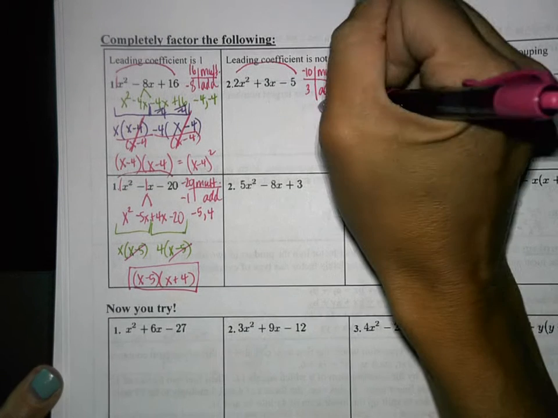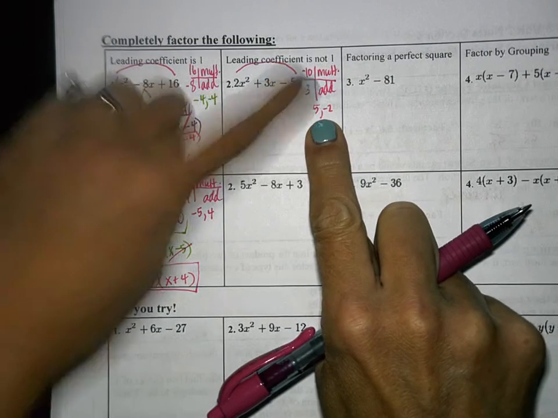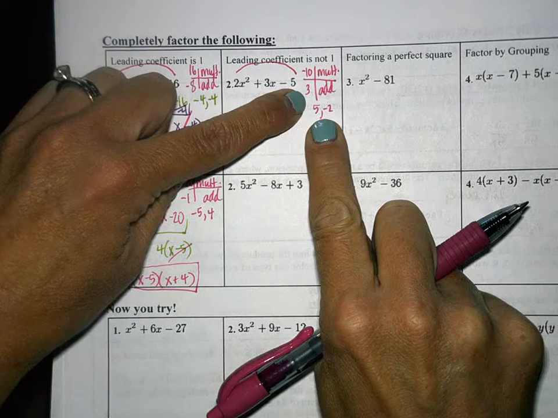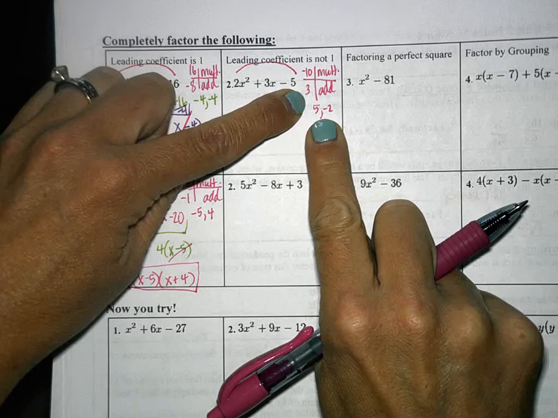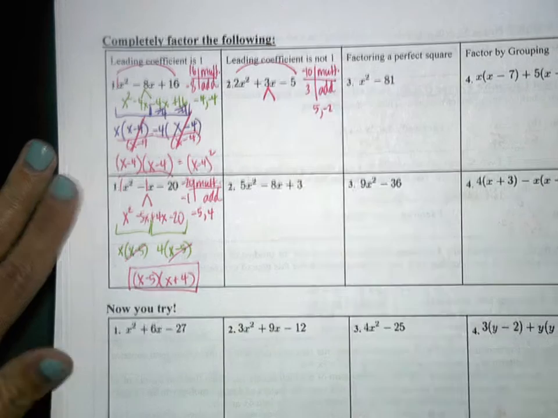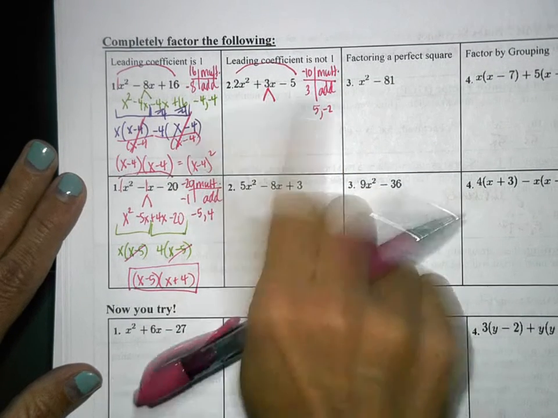Very good. 5 and negative 2. So do you see how when you multiply these, they make negative 10, and if you add them together, they make 3? Is that okay? So, again, we're going to split these up. It doesn't matter if you write a 5x first or a negative 2x. You'll end up with the same result.